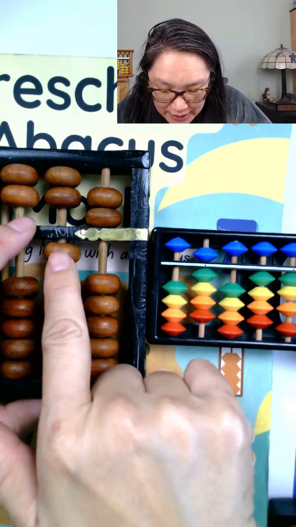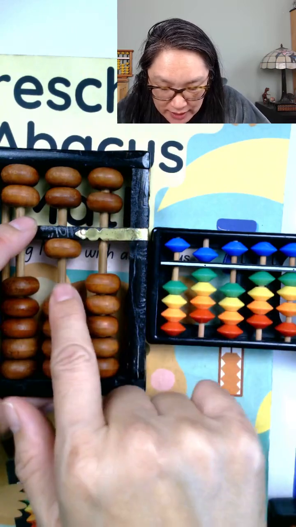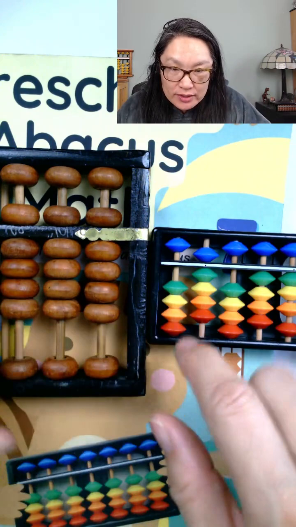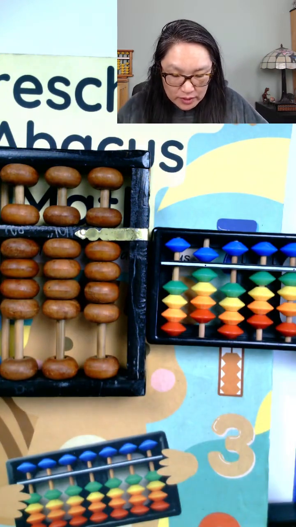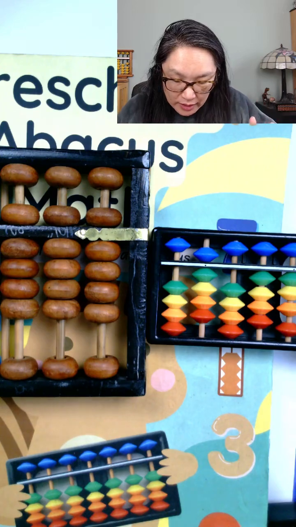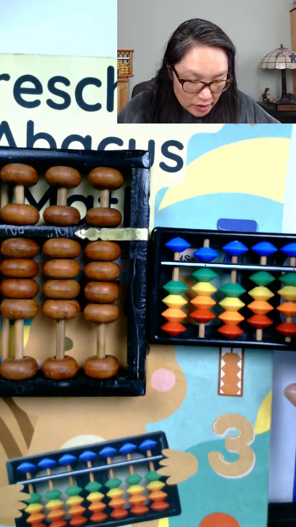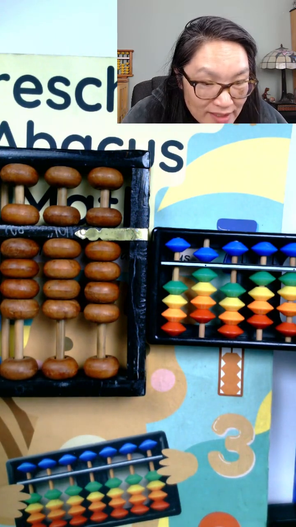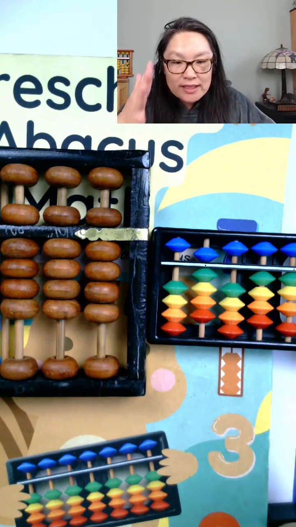But in the Chinese abacus, you can use this. You could use just the middle ones and work it like you would in the Japanese one. So, in kindergarten, what I would do is have them start understanding how to do the plus and the minus. It works as a physical number. Yes, exactly. It works as a physical number.